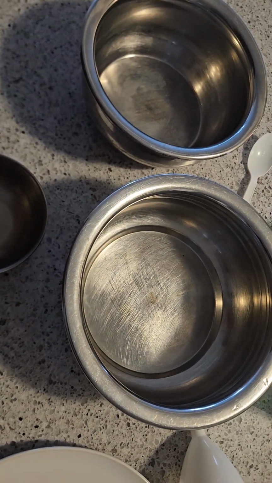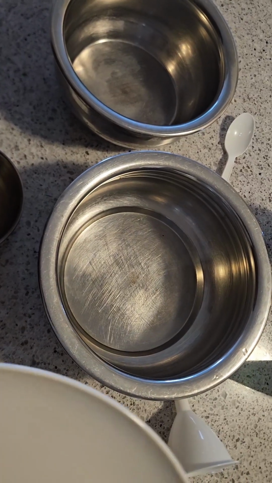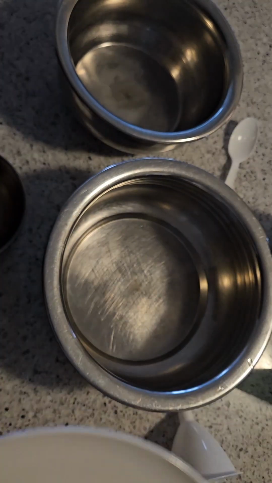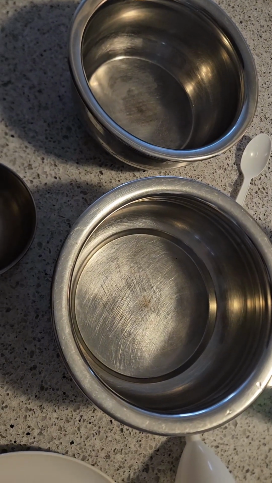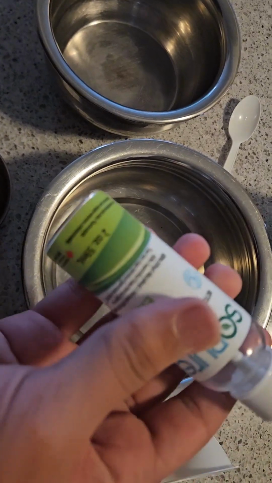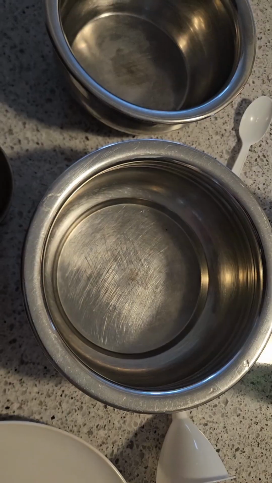Then I'm going to use this plate as a surface to test the evaporation speed. I'm also going to use this spray bottle to pour in the final solution.